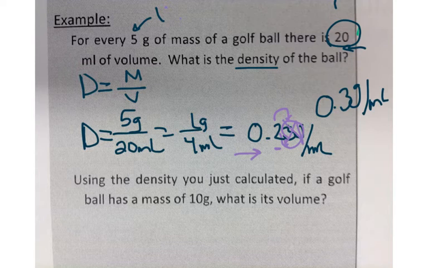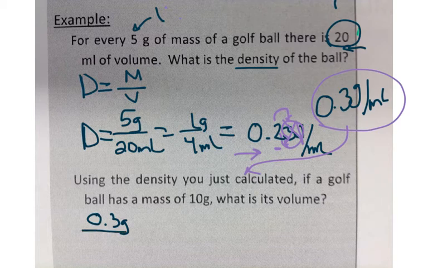Okay, so now using the density that we just calculated, if a golf ball had a mass of 10 grams, what would its volume be? So now we're just going to be solving for a different variable in the exact same equation. So we're going to do 0.3 grams per milliliter, or so for every 1 milliliter if we want. We can set up even a kind of a proportion. That is equal to, well, I see a mass unit of 10 grams. So I know I'm going to fill in my 10 grams on top. And then I'm asking for what is its volume.